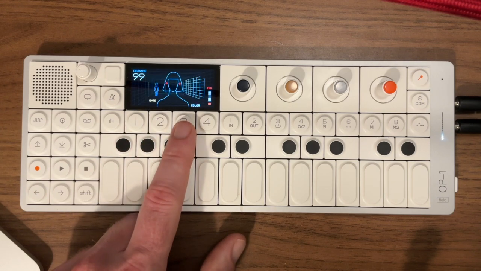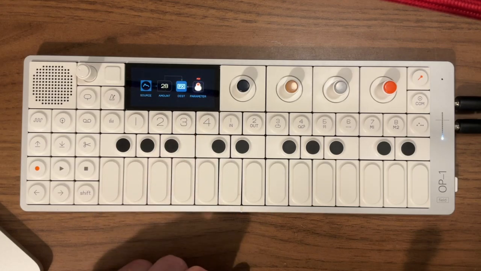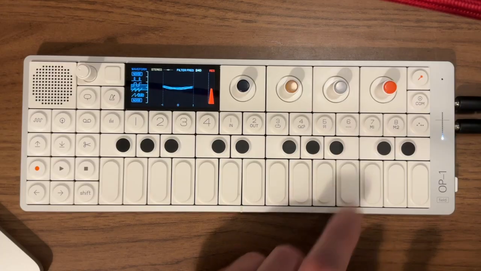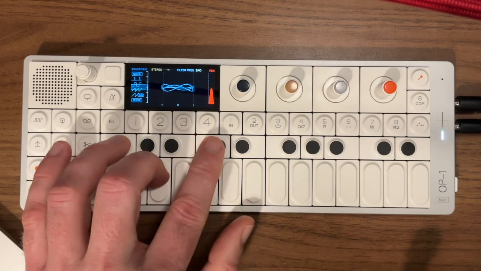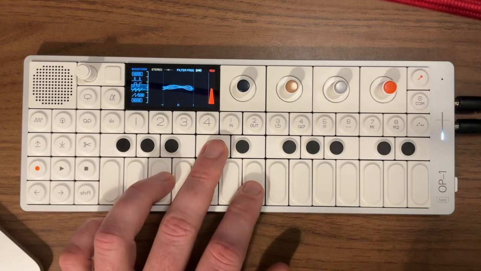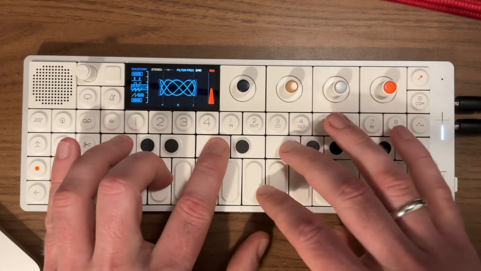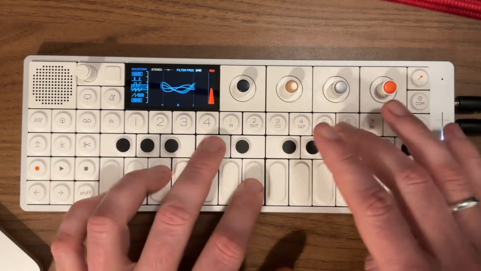Here's the attack, sustain, release, and the reverb, the mother reverb turned up very high, and that's the LFO, the low frequency oscillator settings. And then the chords are just A major and F minor with a little melody over it.